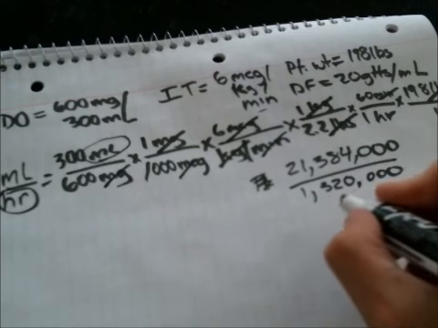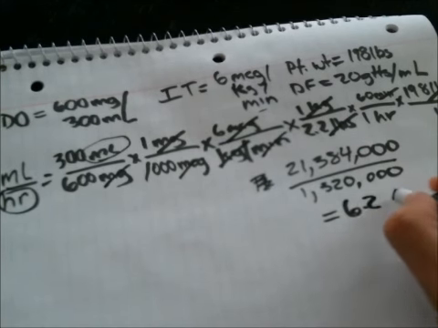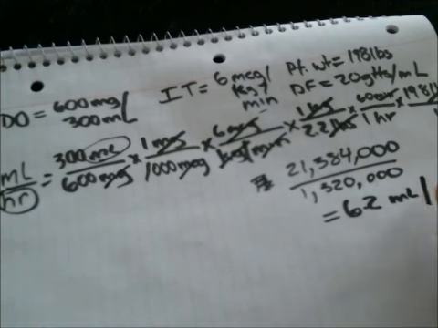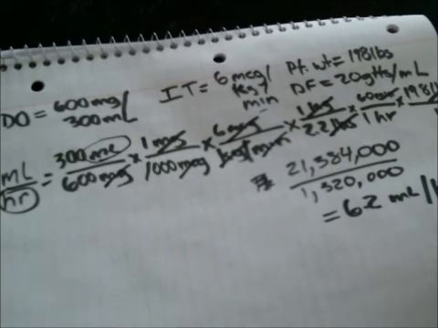So the final number you'll get is 6.2 milliliters per hour. That was what the question was: How many milliliters per hour will the patient receive?